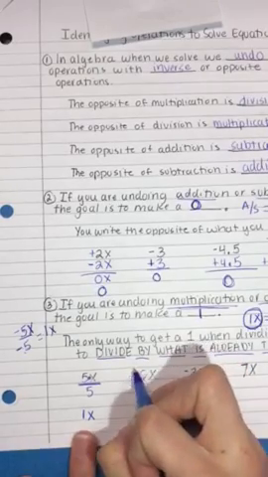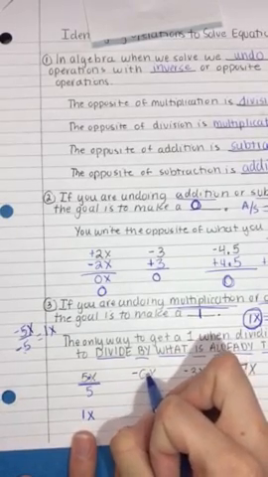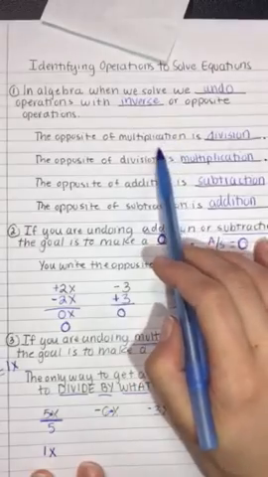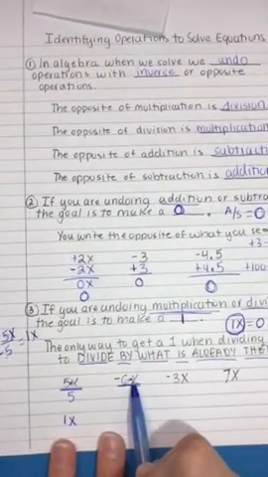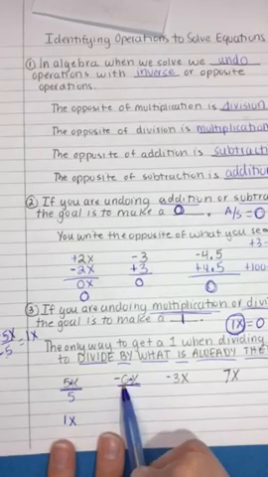Okay, here I have negative 6x being multiplied. We undo multiplication with division. So I have multiplication here. When I undo it, I divide.